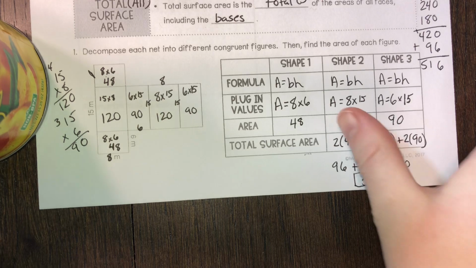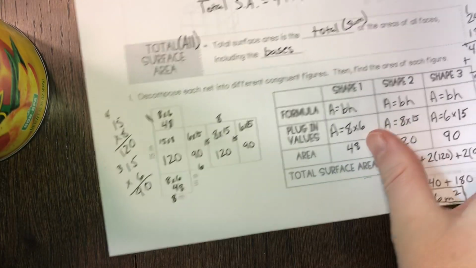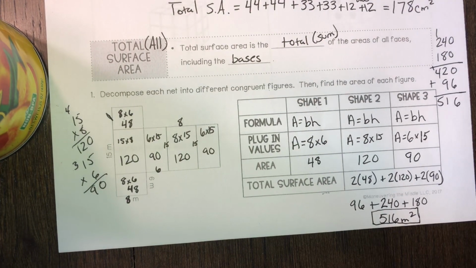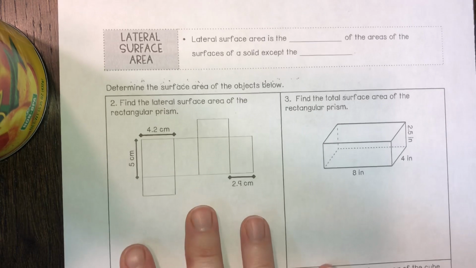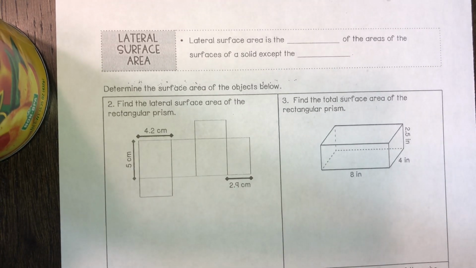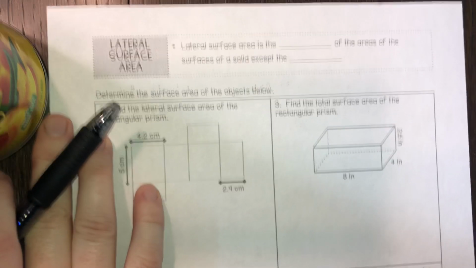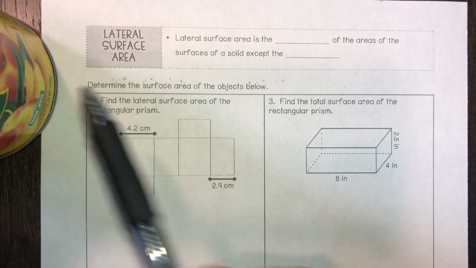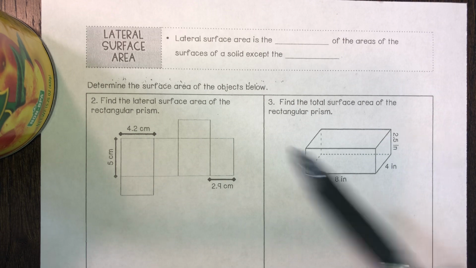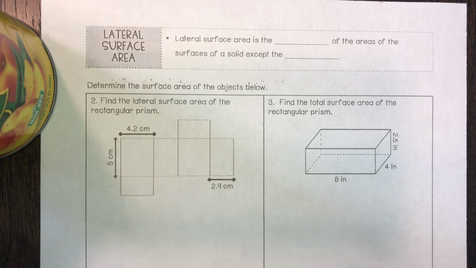All right, let's turn to the next page and look at what the next part of our notes has to do with. All right, we've got some practice of these, and there's one new topic here. You do have questions on your assignments on Canvas asking you to find either the total surface area, which we just found, or the lateral surface area, which is this one.